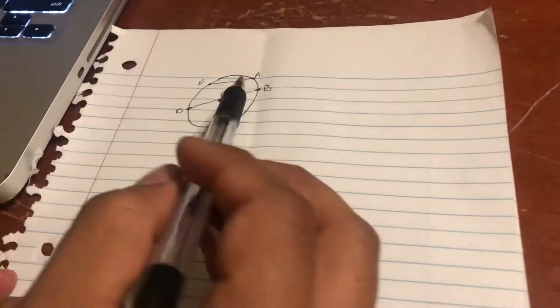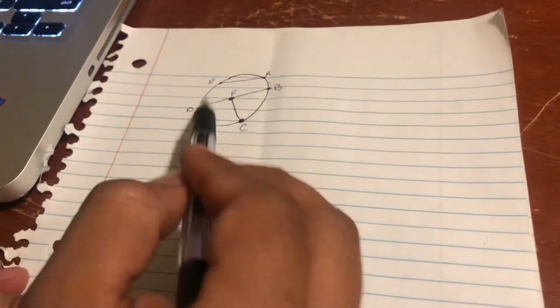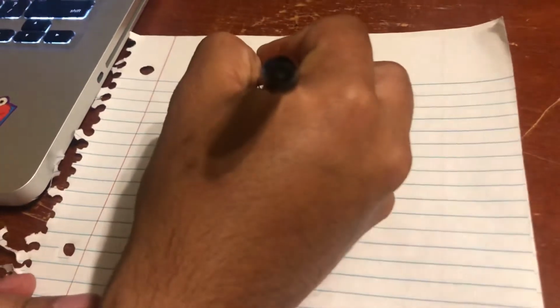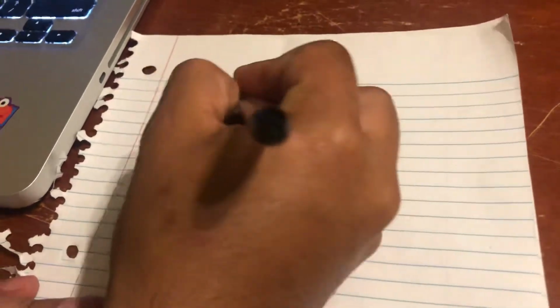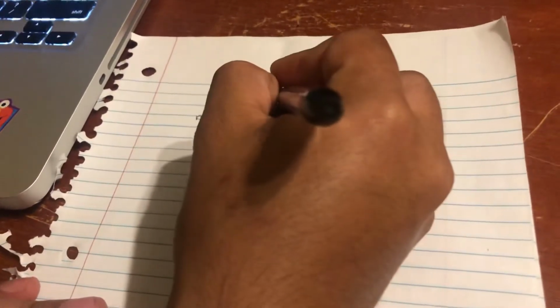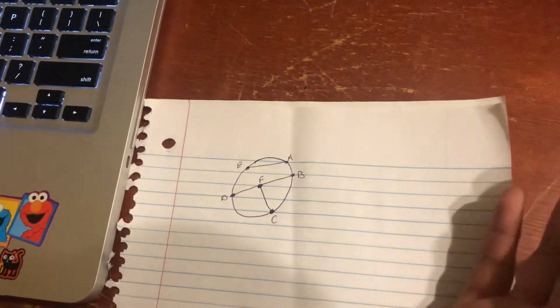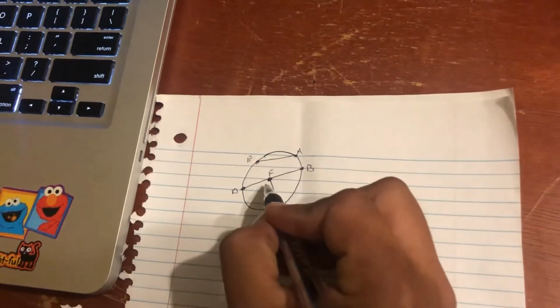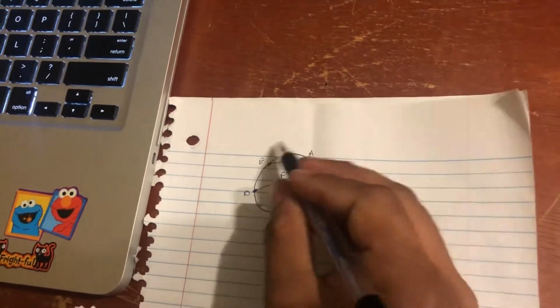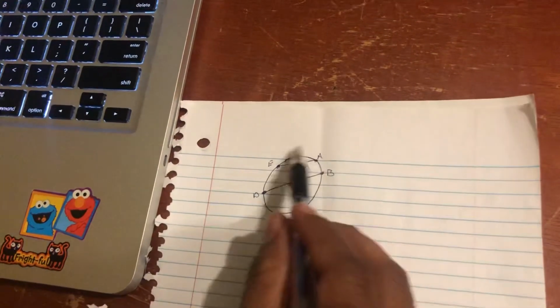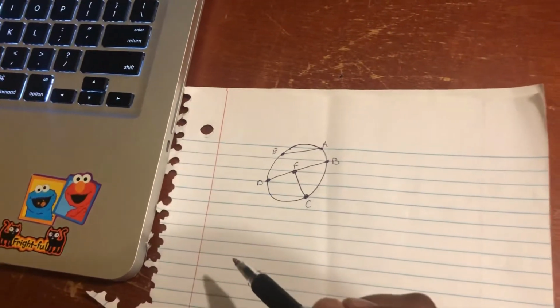So let's start with circles, right? If you get to here, we do have a circle here. We have various points: point E here, point A, D, F, B, and C. Okay, now I'm gonna start very simple. The way we name circles is we have to look for the center of the circle first. So you can see here, the center point would be F, right? So we would call this circle F, right?